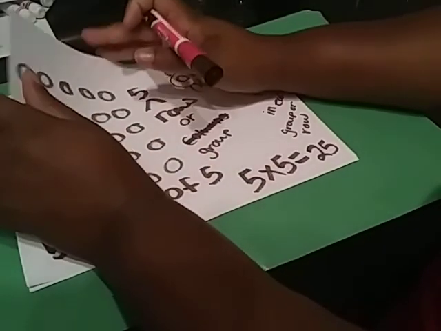Let's try this again with one more example, and then I'm going to show you what we were working on in their workbooks.